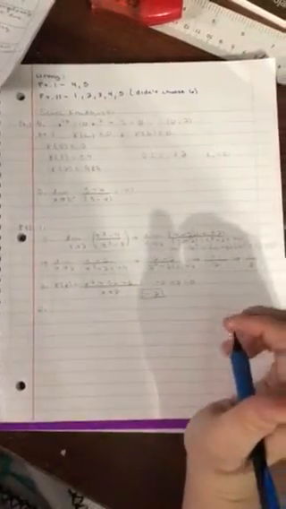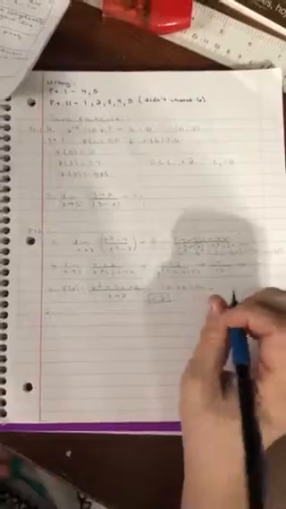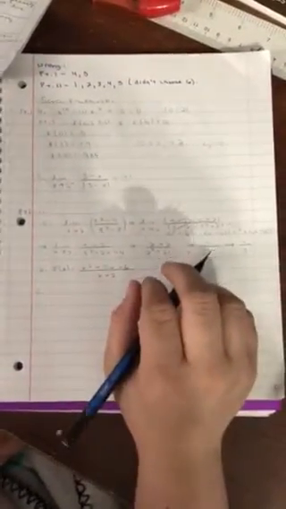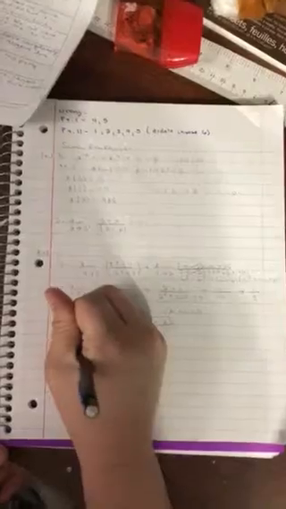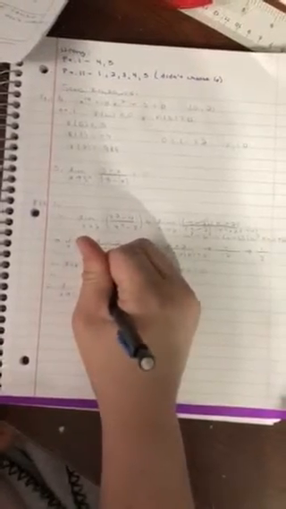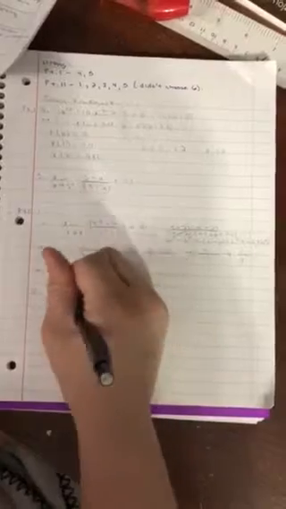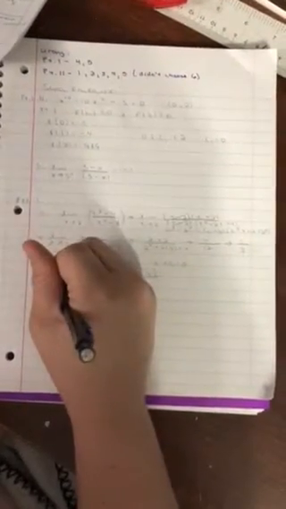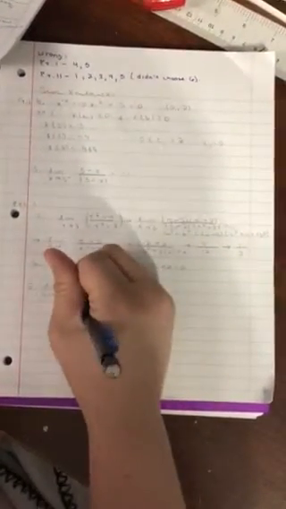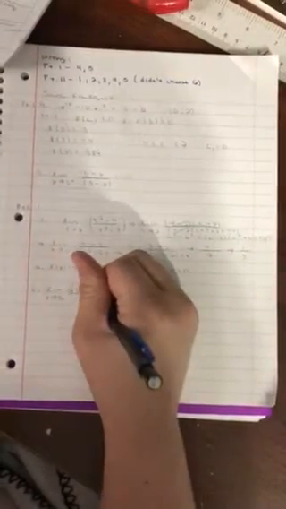For number 2, the question is asking to find the value of the limit as x goes to infinity. On the top, let me just write it down: the limit as x goes to infinity of ln of the square root of 4x to the 6th power minus x, all over x to the 3rd, is 1.